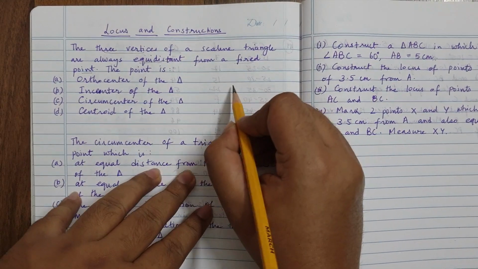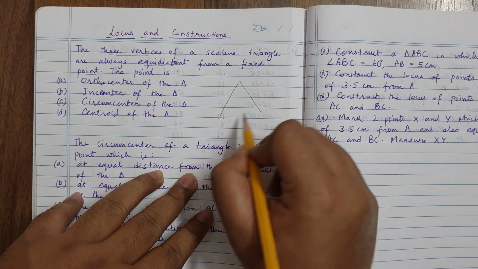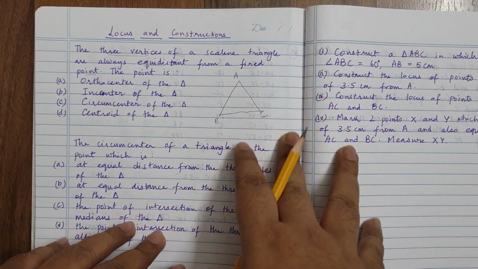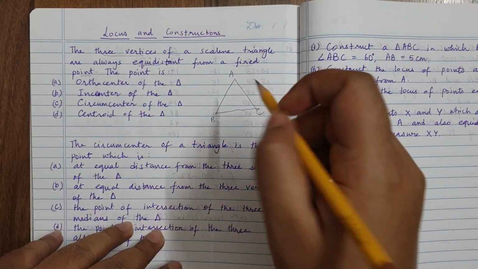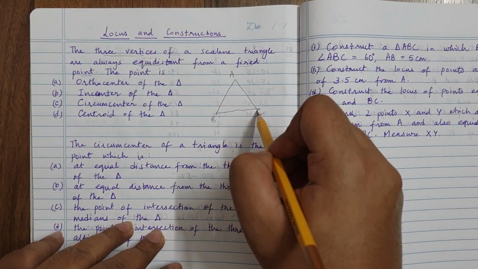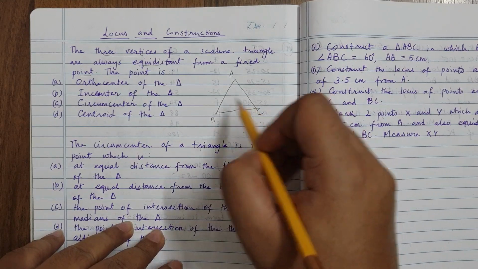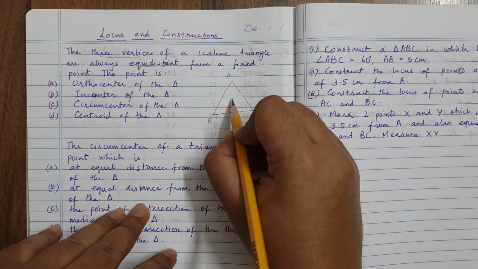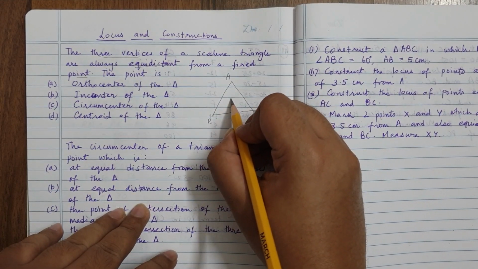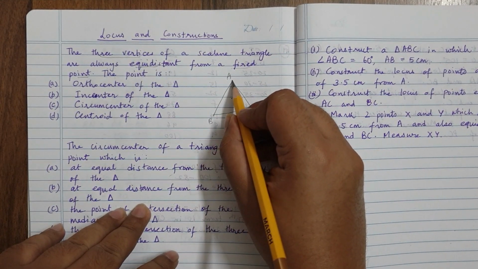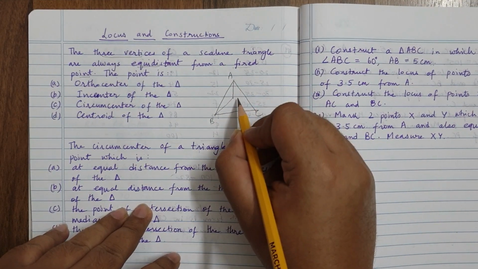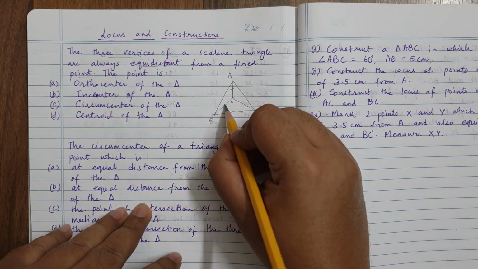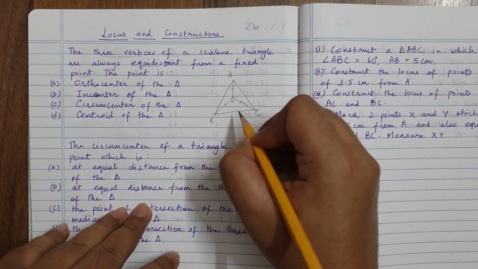So if you remember, if I have any scalene triangle ABC, then they're asking that these three vertices A, B, and C will be always equidistant from one of the centers of the triangle. And suppose that point is equidistant from the vertices A, B, and C, let's call it O. So that means OA has to be equal to OB and that has to be equal to OC.